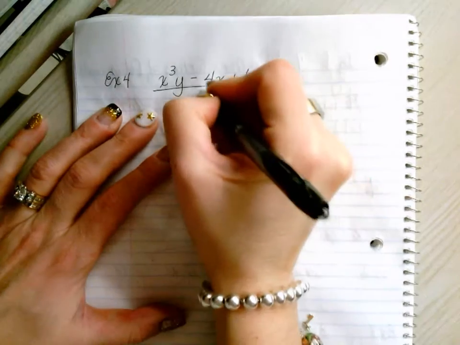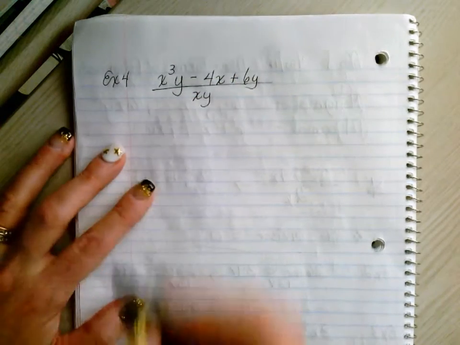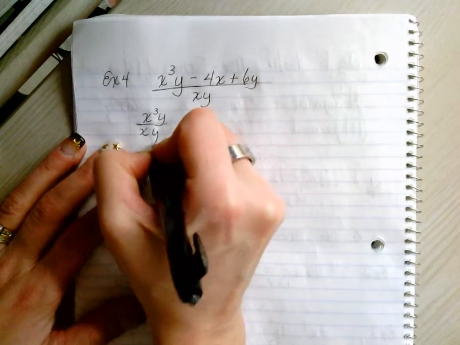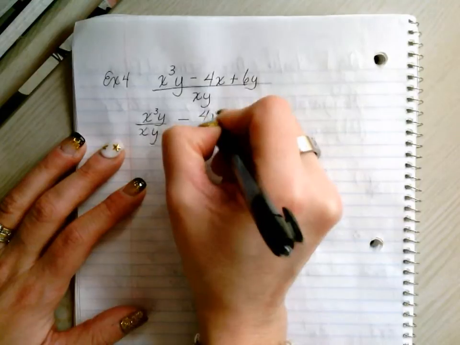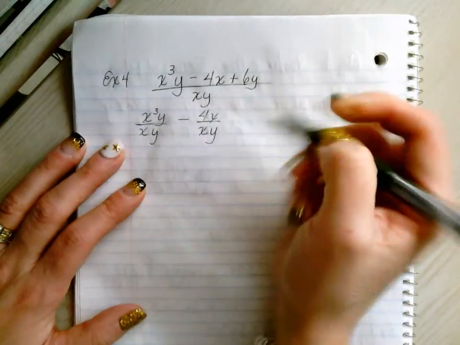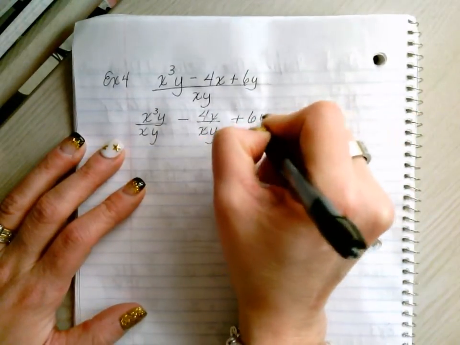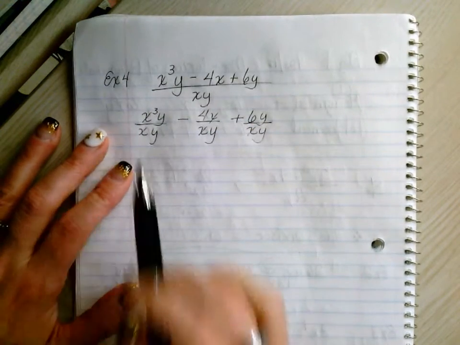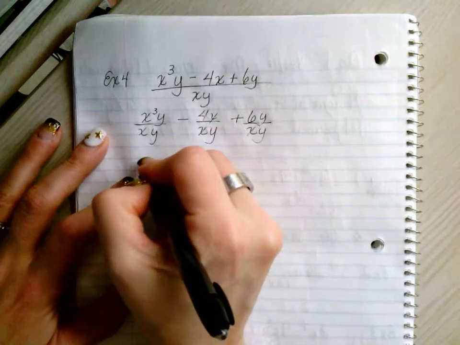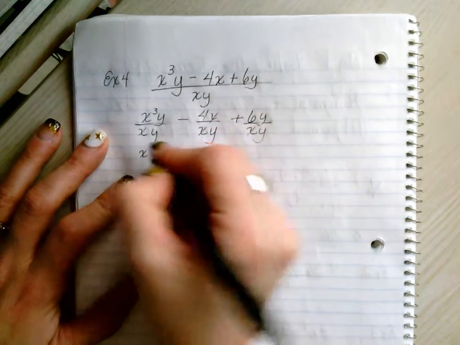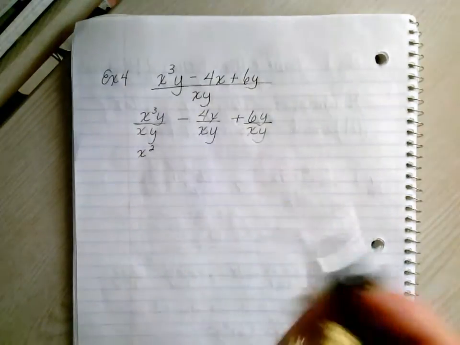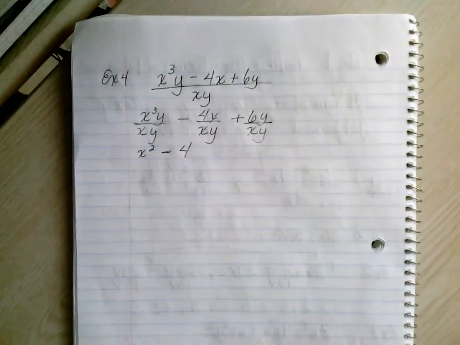So it's written like this. We're going to rewrite it. x cubed y over xy, negative 4x divided by positive xy, positive 6y divided by xy. Okay. x cubed over x is x squared. The y cancels itself out because it's a 1. Negative 4 divided by 1 is a negative 4, right? The x cancels itself out.